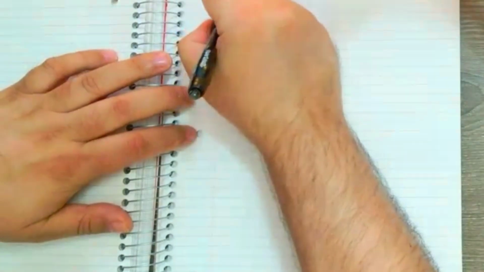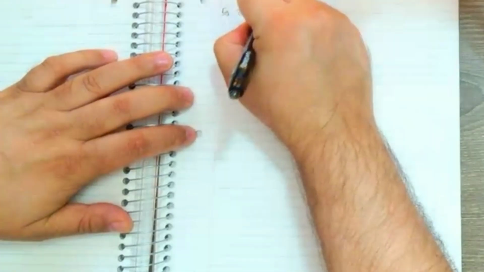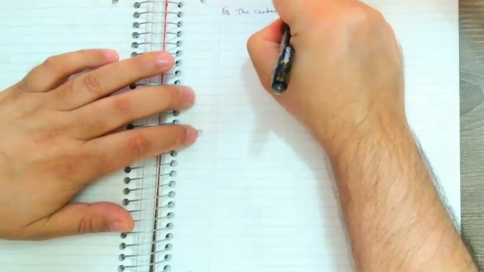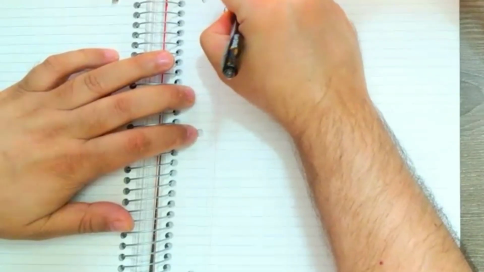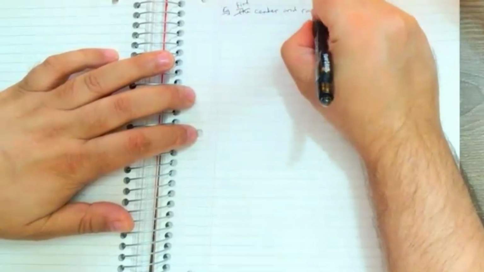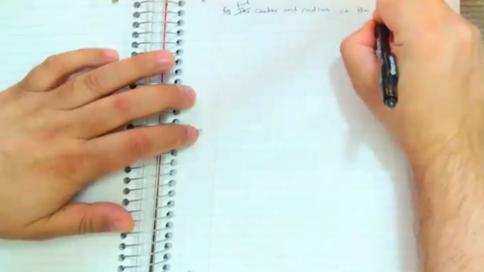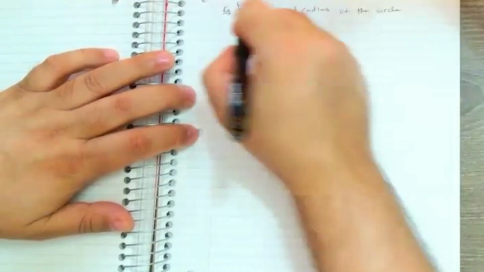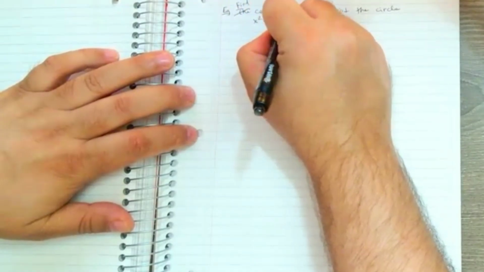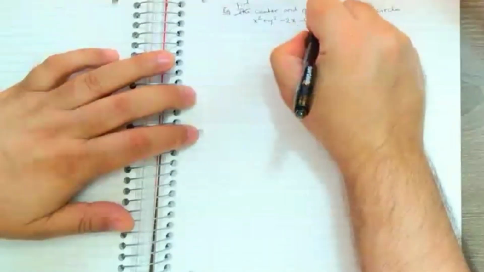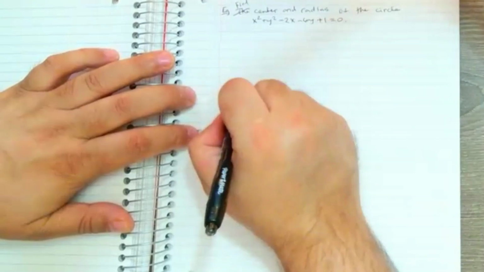So let's look at an example. Find the center and radius of the circle x squared plus y squared minus 2x minus 6y plus 1 is equal to 0.